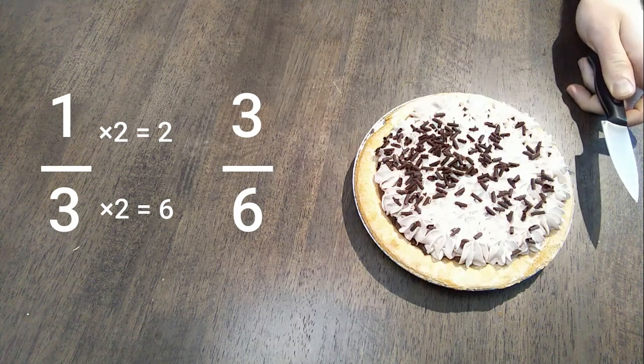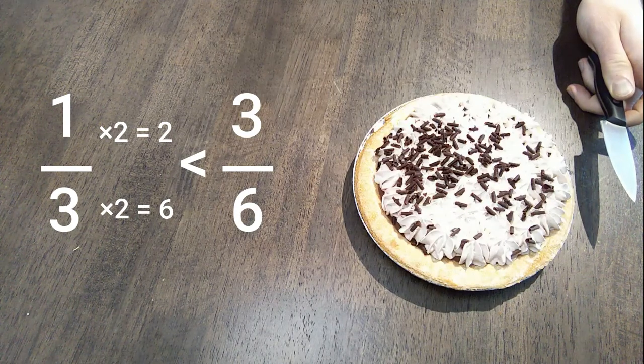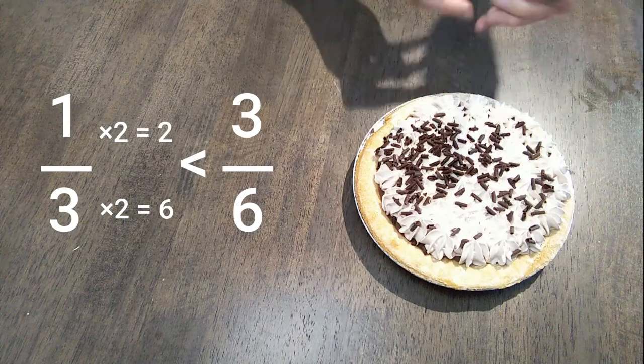But the other option I could have was 3/6. So I think 3/6 is more than 2/6. So I'm going to choose 3/6 rather than 1/3. And let's just double check this. I'm going to cut the pie, and I'm going to make sure that my multiplication is correct. So here we have the pie.